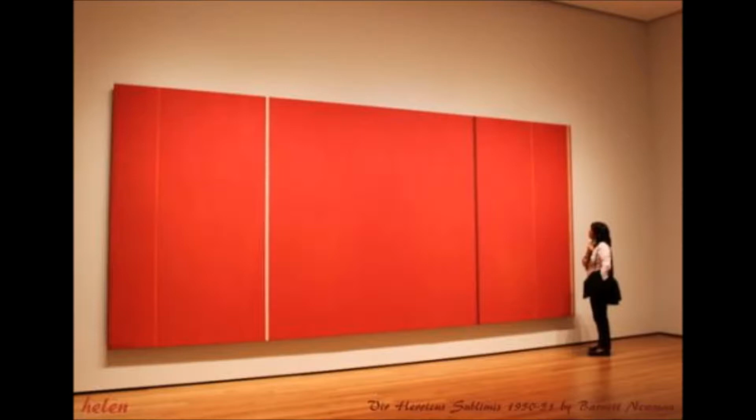Barnett Newman created these enormous panel paintings called Vir Heroica Sublimis. As you can see, the painting is very subtle. If you could see it in real life, it has lines and subtle changes in color, but it definitely is non-objective. Ellsworth Kelly painted Red, Blue, Green. This painting is a large areas of color in various shapes. Kelly is not trying to portray anything realistic. Rather, he has made an abstract painting.